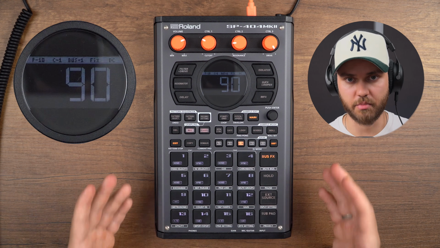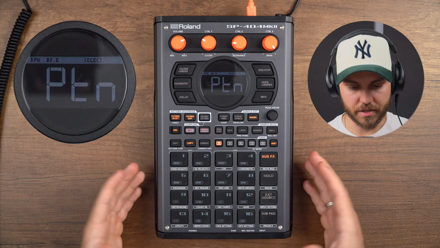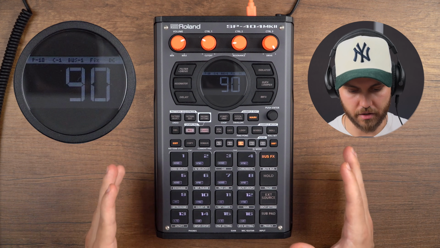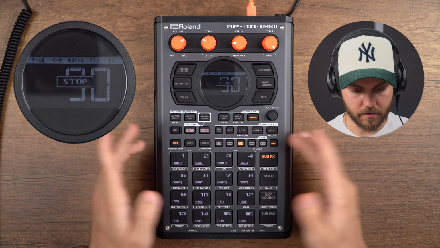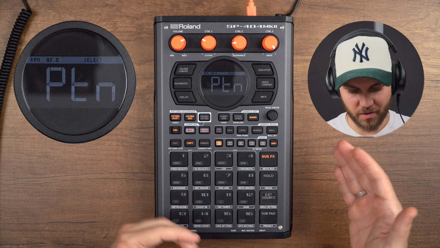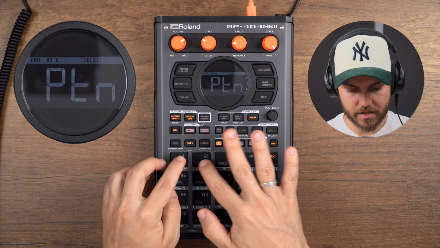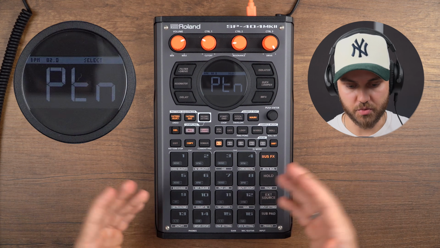So we need to record this melody pattern, and for that purpose we are going to use pattern select. In your Roland SP-404 there are two global menus. The first one is the main screen where we have our samples, and pattern select is like a new Roland workflow. Right here we don't have anything because each individual pad is a sequence, as they call it on MPC, or a pattern as we call it on Roland.